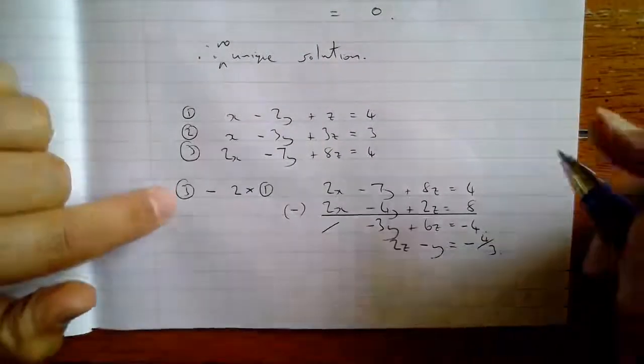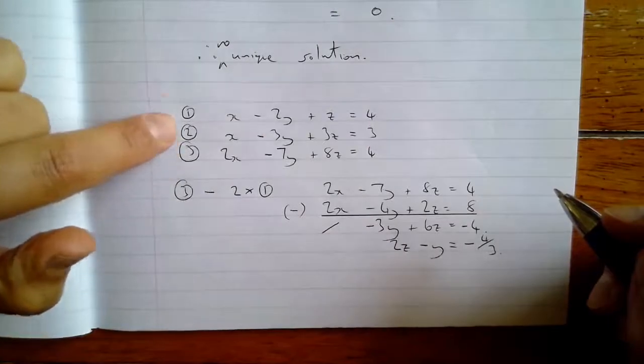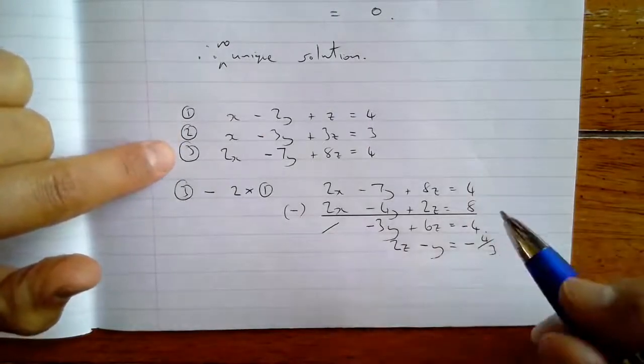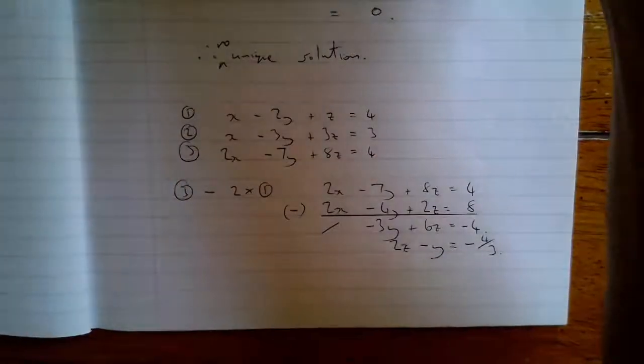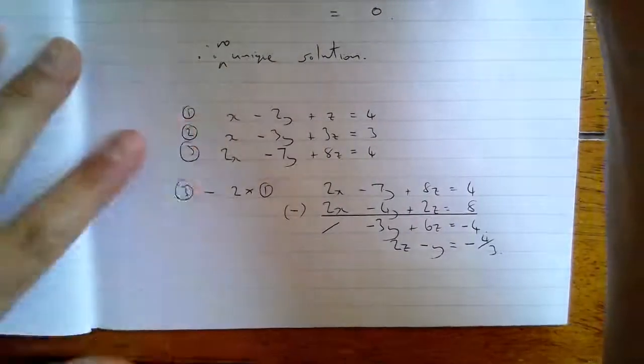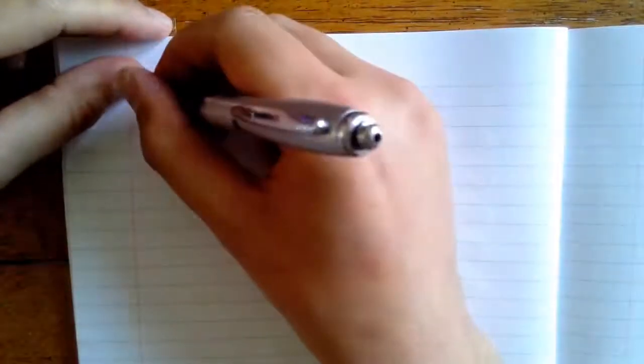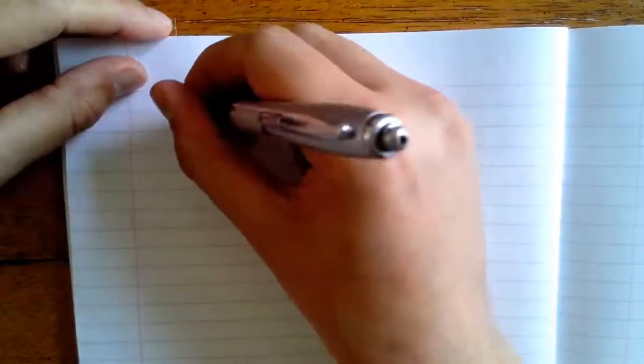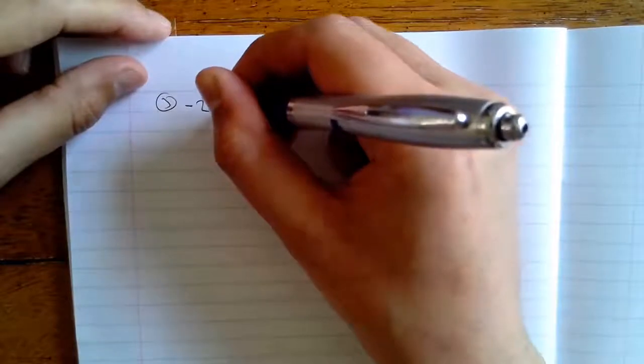So now I've done that with 3 and 2, if I do it with 3 and 1 as well, I'd better get the same line if I'm getting rid of the same variable. So let's just pop up here. Starting to run out of room in this book. Okay, so I think the same. Let's do 3 take away 2 times 2.